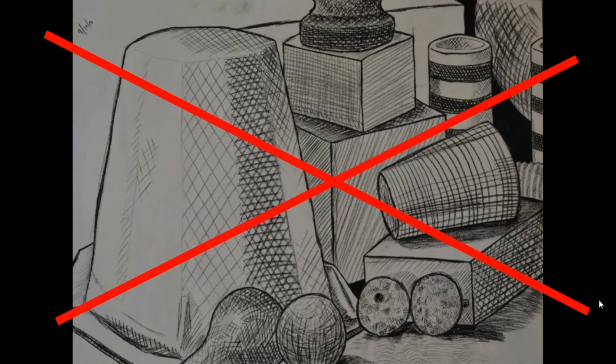For this project, we're not focusing too much on value. We're not trying to depict how light gradates around a form. We're focusing on volume, trying to show how things work in three dimensions. Once we understand how to draw things that have a good sense of volume, then when we add value to them, they're going to look even more realistic. So for right now, we're not dealing with value. No cross-hatching. I don't want to see a drawing looking like this. That's not what we're doing. We're focusing on volume.